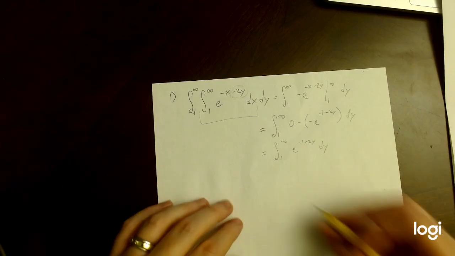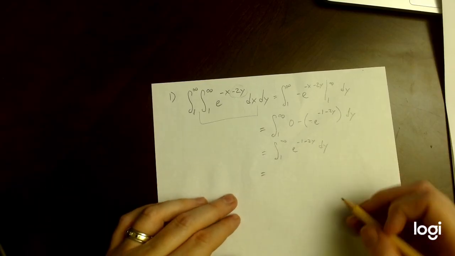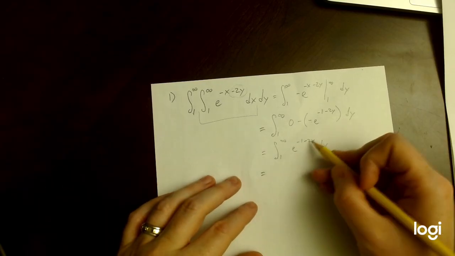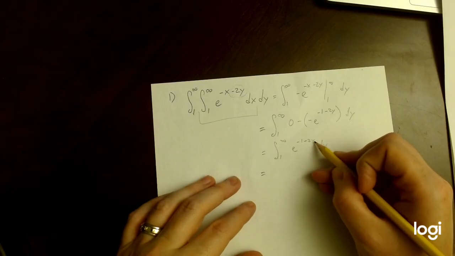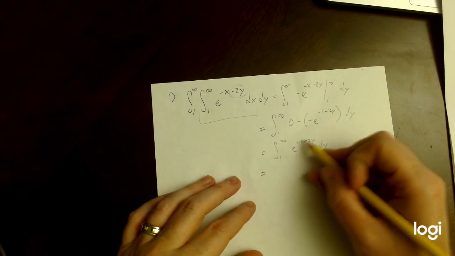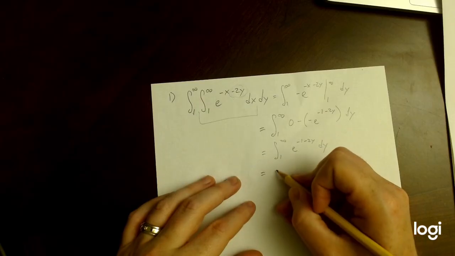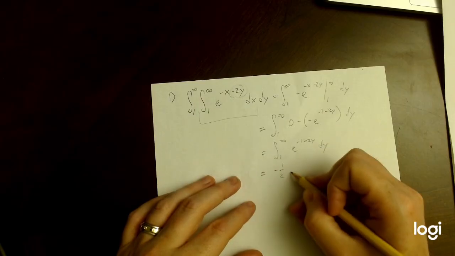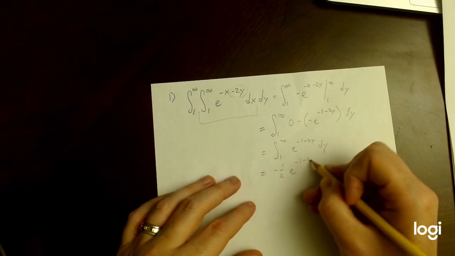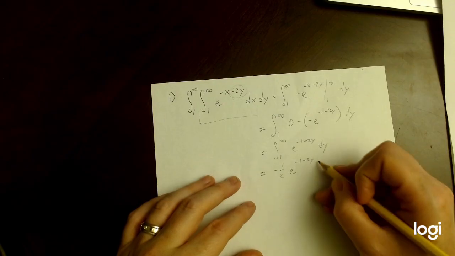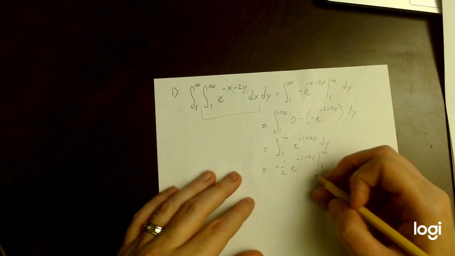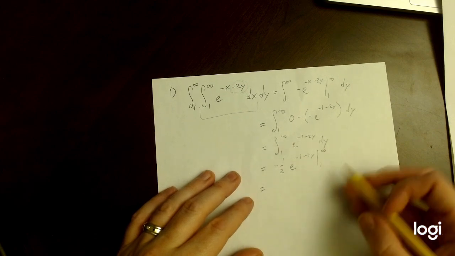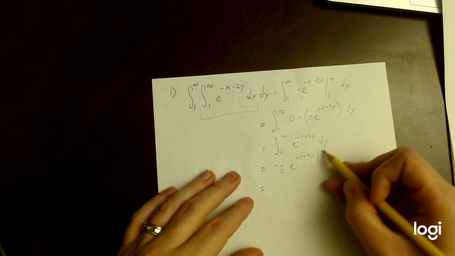And then this one is just now a 1D integral that we should be able to do. Here we're going to have e to the minus 2y plus some constant here. And so we'll have a minus 1/2 e to the minus 1 minus 2y when we evaluate that, and then we have to evaluate it at these limits. And again, we can do that when we plug in this infinity here.